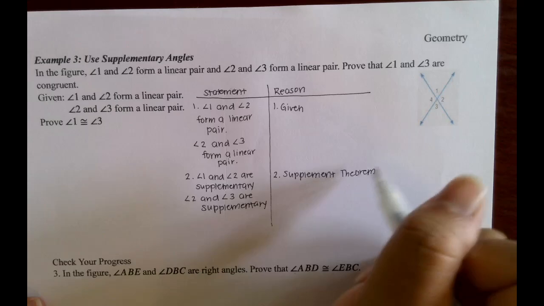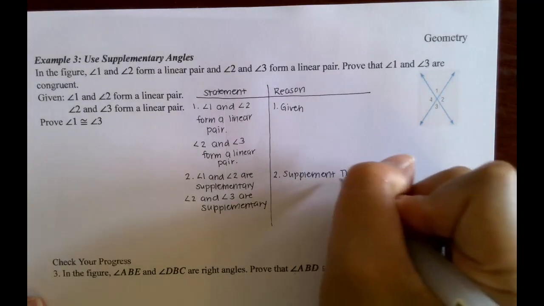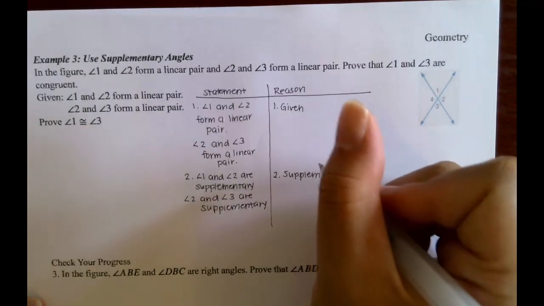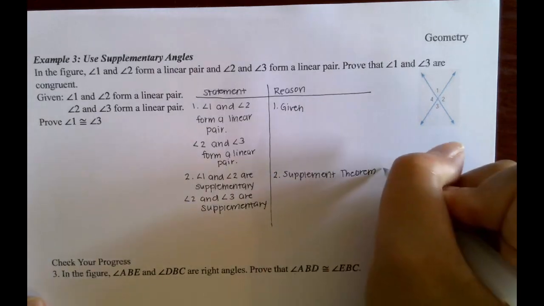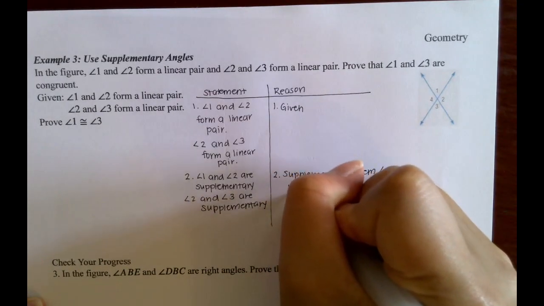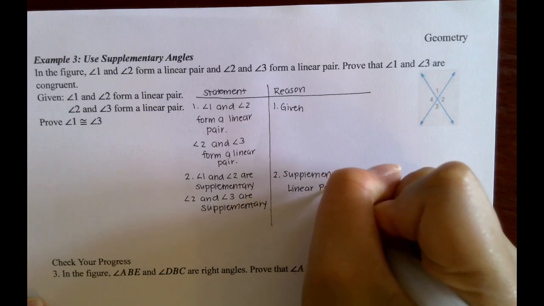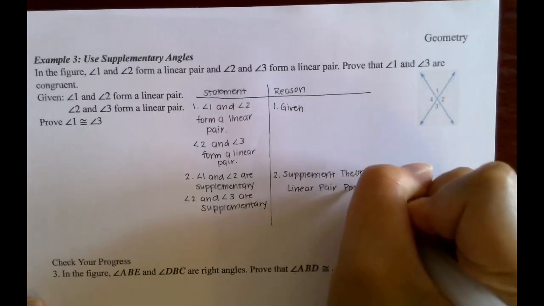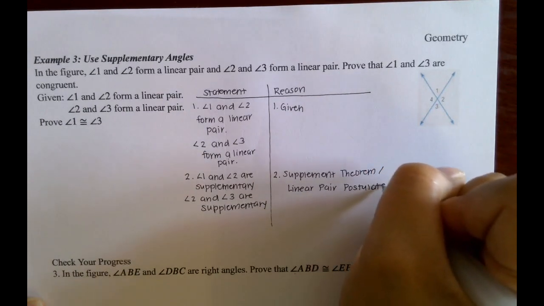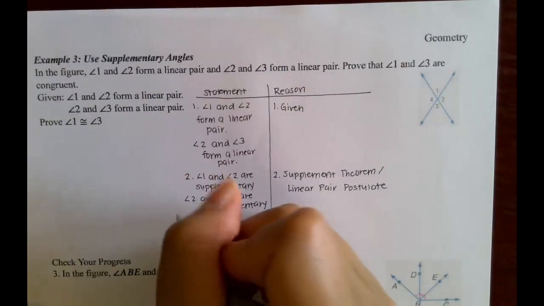So here they wrote supplement theorem. Another way I actually probably would have written this is our linear pair postulate. Because our linear pair postulate tells us that it adds up to 180. So rather than saying supplement theorem, I would probably write linear pair postulate.